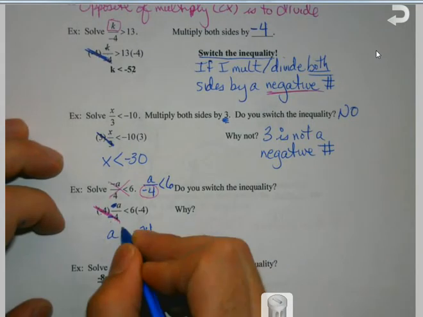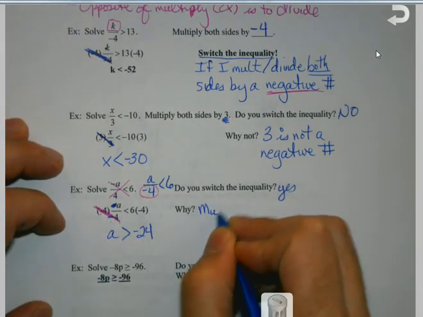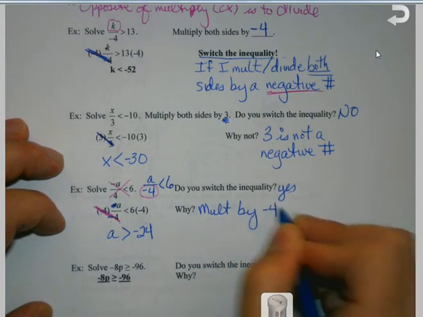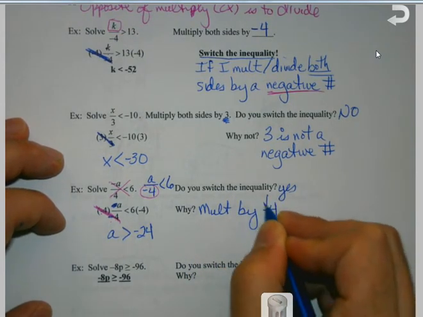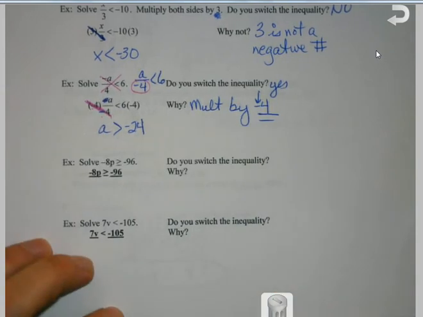Yeah. Because I multiplied by a negative number. I multiplied by negative 4. So I switched the arrow. And that's the only thing we've got to keep track of as we're doing all of this stuff with the inequalities, really.